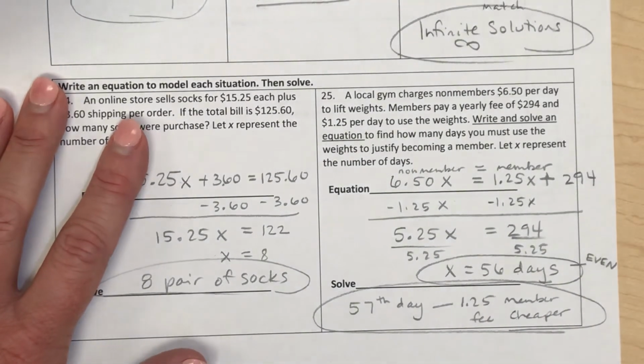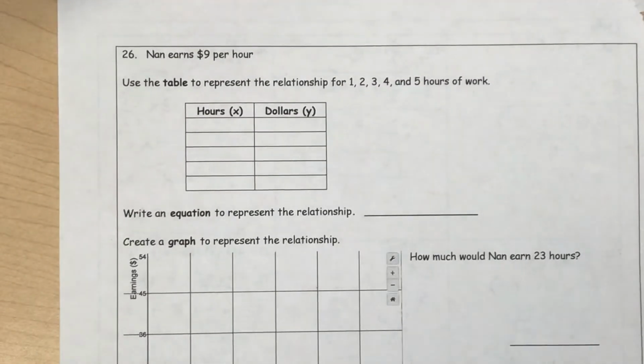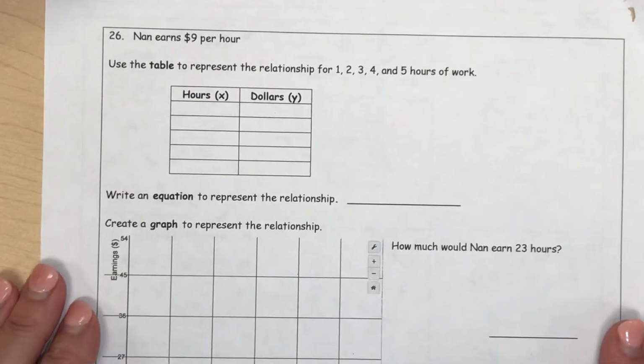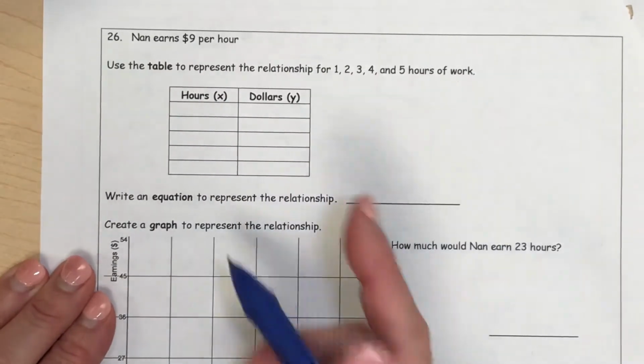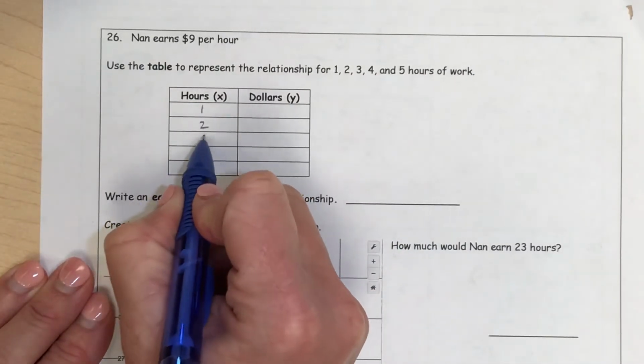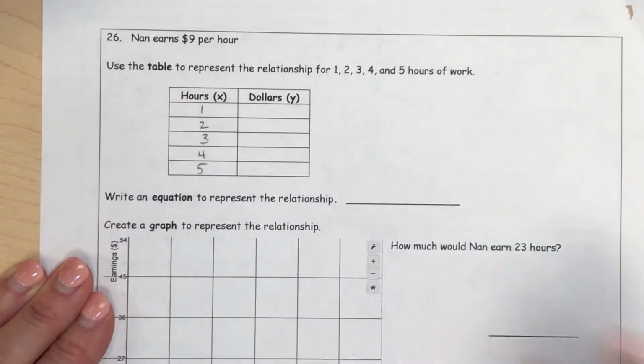Okay, check out my next video for the last page of our review packet. Actually, there's only one more, so I'm just going to totally do it right now. Okay, here we go. Nan earns $9 an hour. Use the table to represent 1, 2, 3, 4, and 5 hours of work. So hours 1, 2, 3, 4, and 5. They said fill in hours of work.